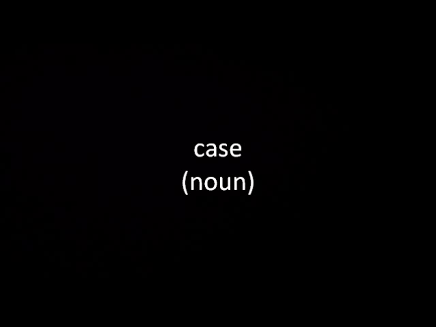Case, noun, situation. 1. Countable, a particular situation or a situation of a particular type. In some cases, people have had to wait several weeks for an appointment. The company only dismisses its employees in cases of gross misconduct. It's a classic case, a very typical case of bad planning. See also worst case.